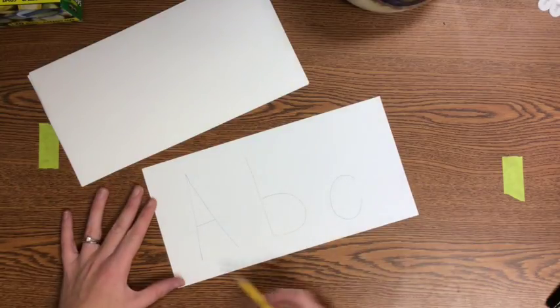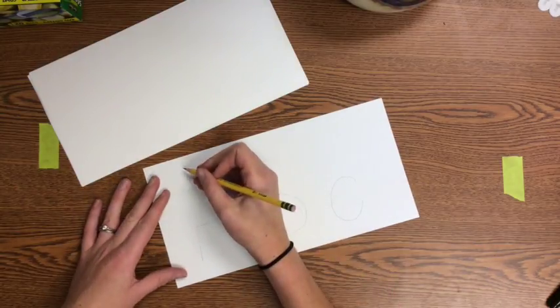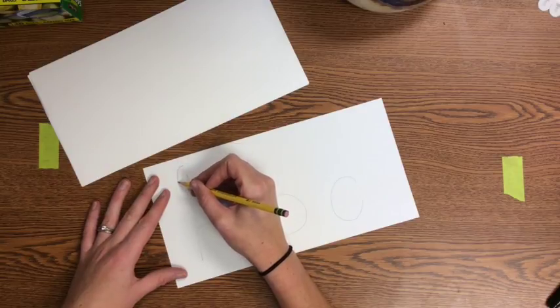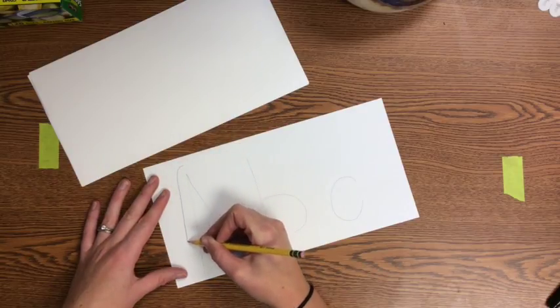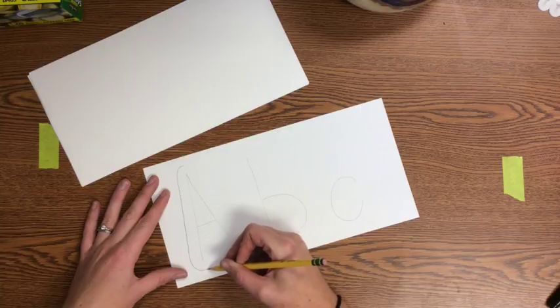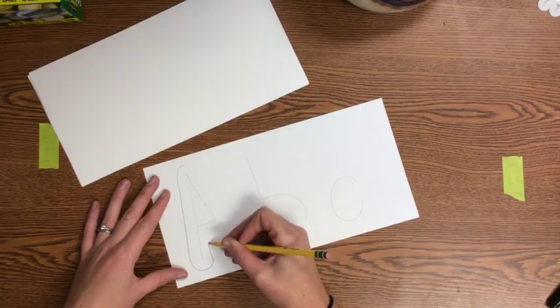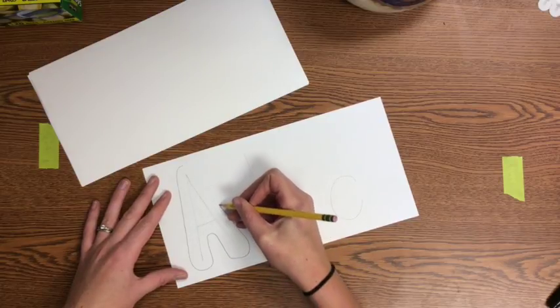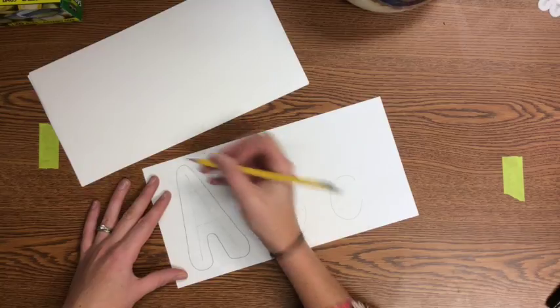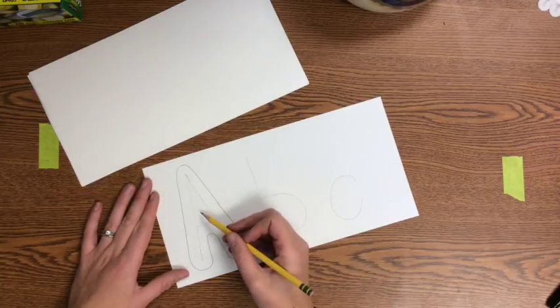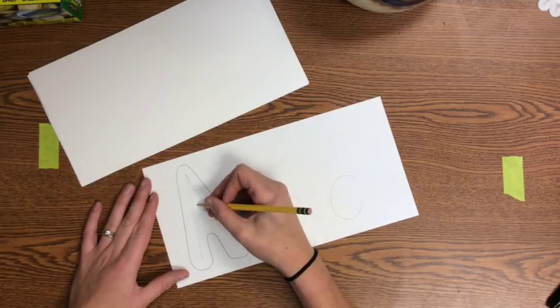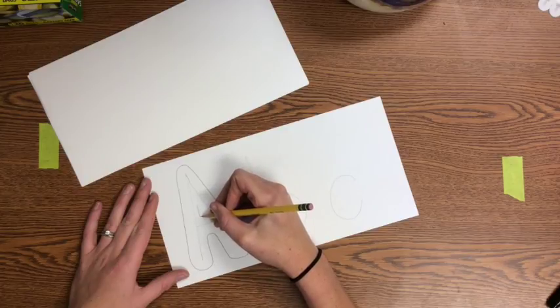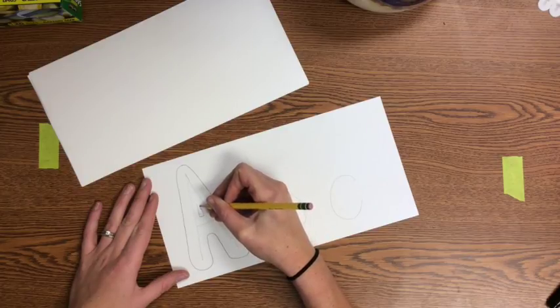Okay, so then what you're going to do is you're going to take your pencil and draw a line that follows around the outer edge of your letter, but doesn't touch that letter that you drew. So you're going to follow all the way around your letter. If you get to a corner, you're going to turn and follow that corner back out until you're back to the beginning of that letter. So the letter A has a hole in the middle of it, so we actually also have to follow around the inside of that hole as well, and you would do this for any letter with a hole.